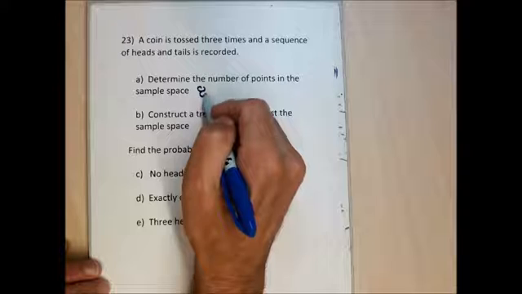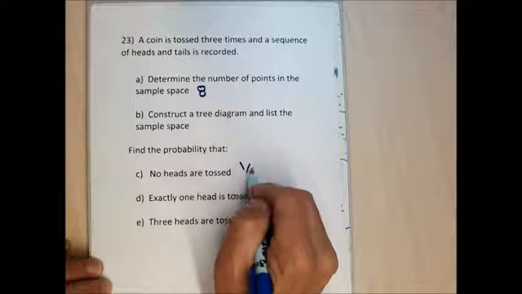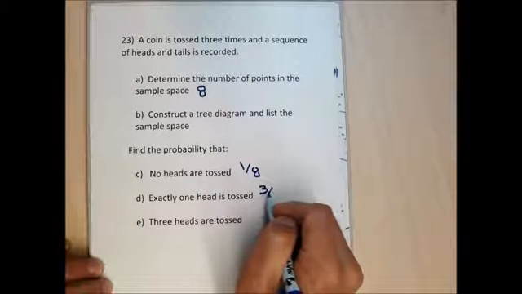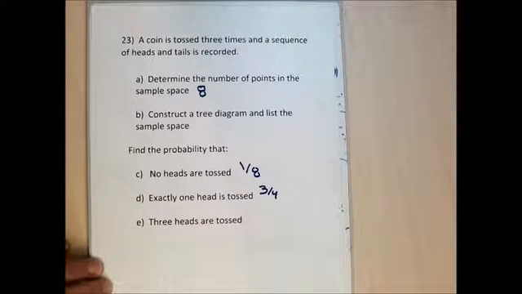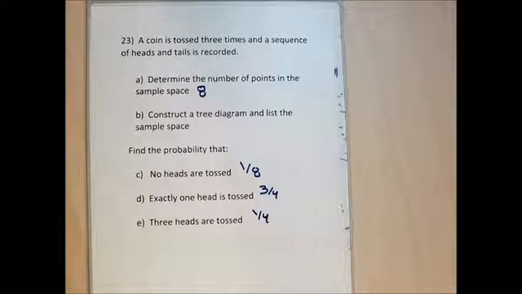The answer to part A should be 8. The answer to part 23C is supposed to be 1 over 8. The answer to part D is 3 over 4. And the answer to part E is 1 over 4. I'll get the sample space here in a little bit. So if you want to pause the video and give 23 a try, that would be great, rather than watching me do it, which is kind of counterproductive.